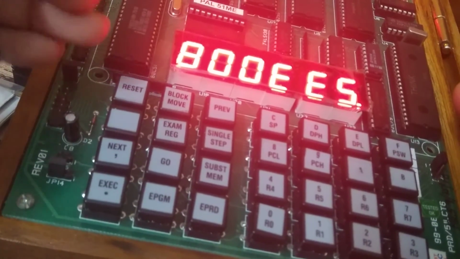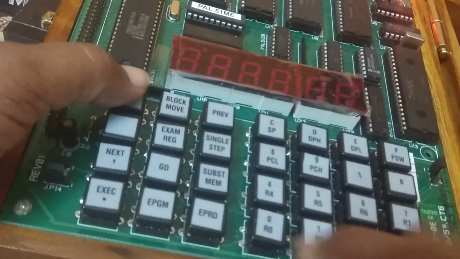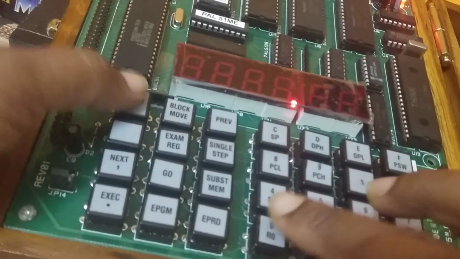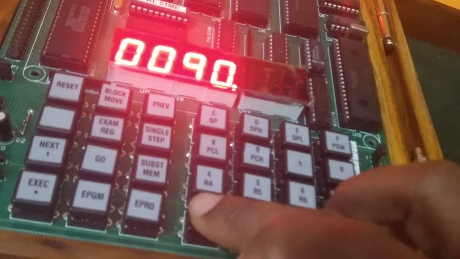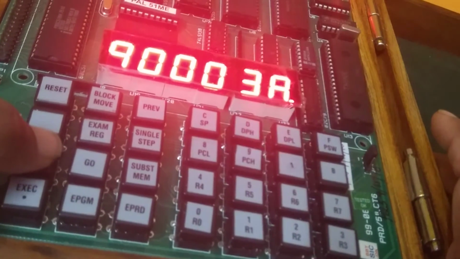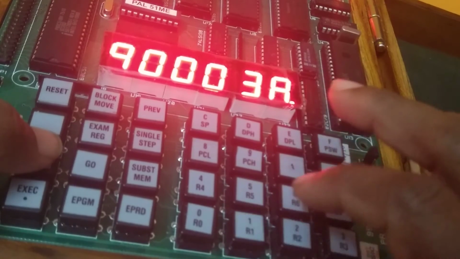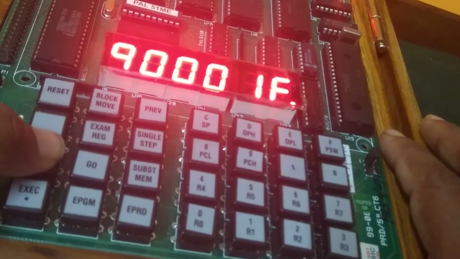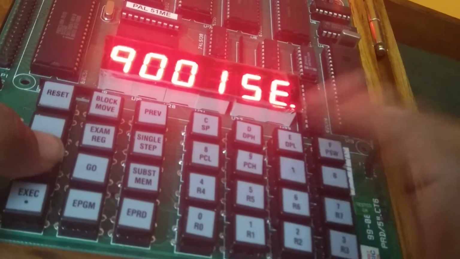The data should be entered in the same process, that is reset, substitute memory 0. Now instead of the starting address of the program, I need to enter the starting address of the data memory location, that is 9000. Next, I need to enter the data. I will enter the data 1F. Next, that is the second data field, I will enter 5E.